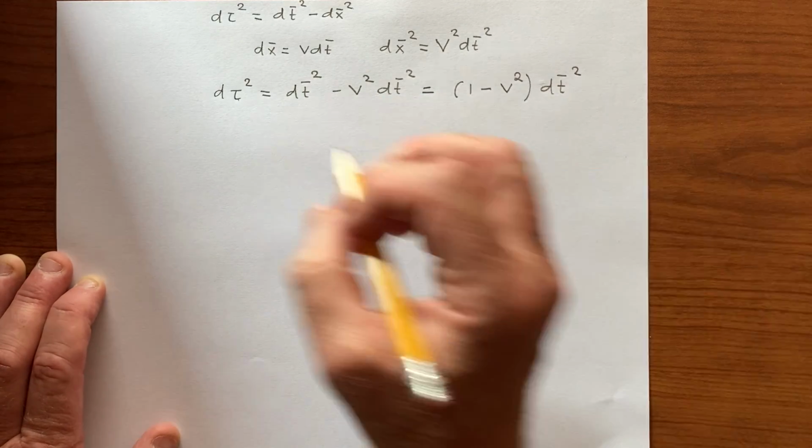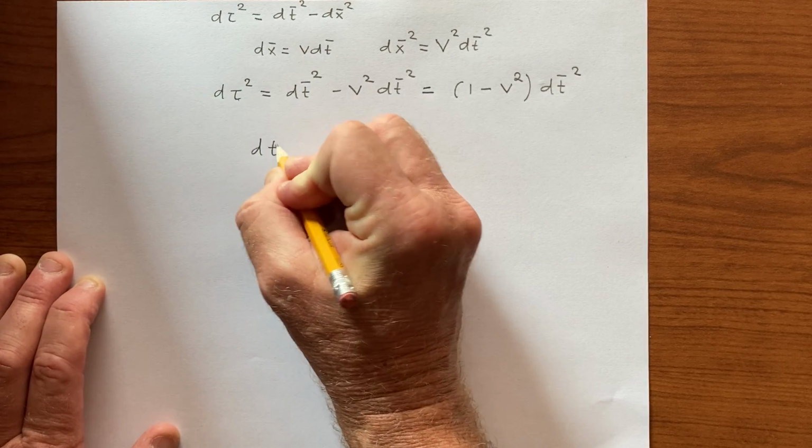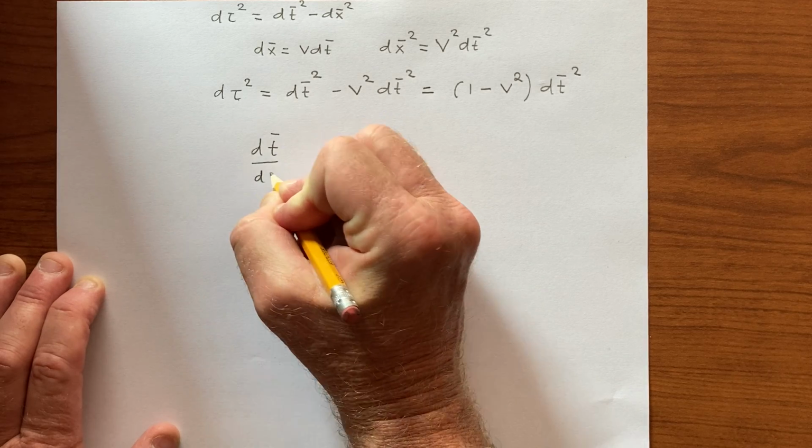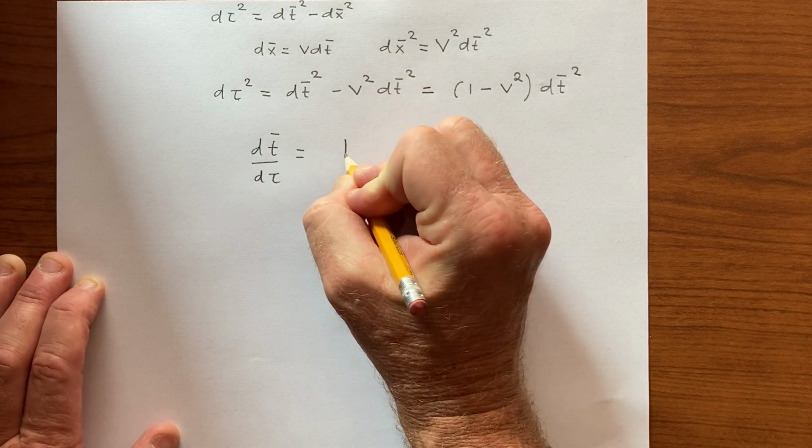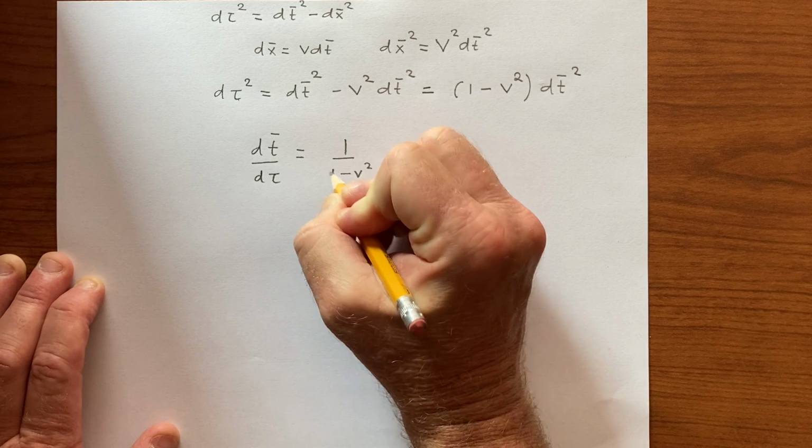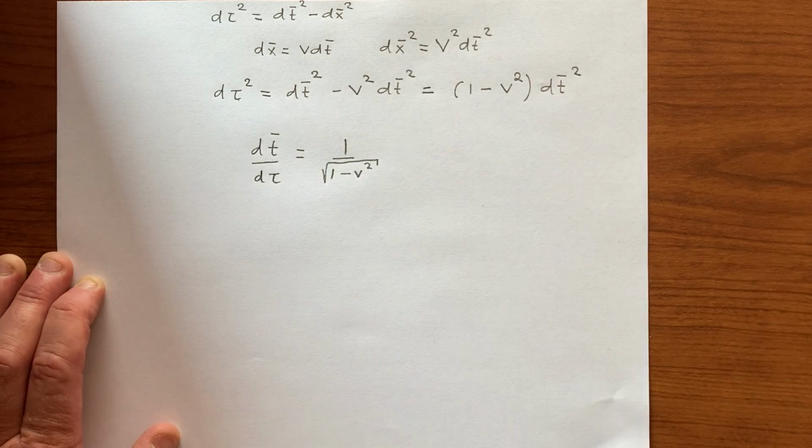So what does that look like? Well, it's dt bar with respect to d tau is equal to 1 over the square root of 1 minus v squared.